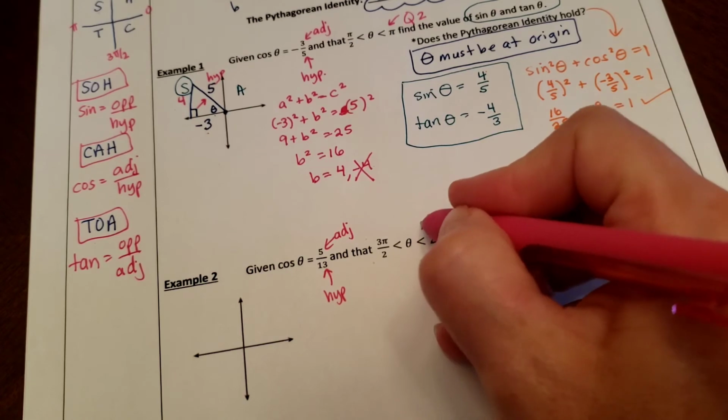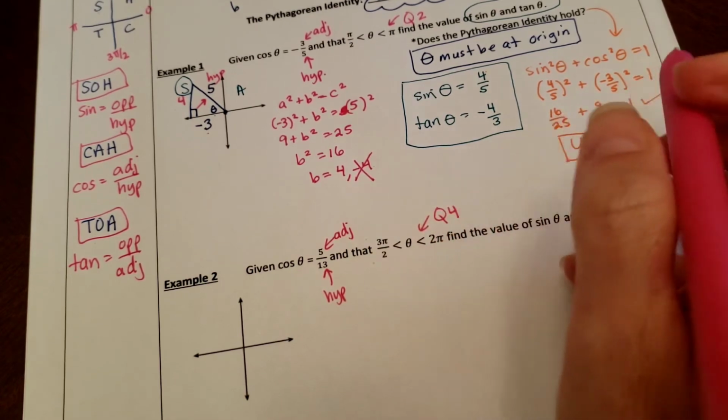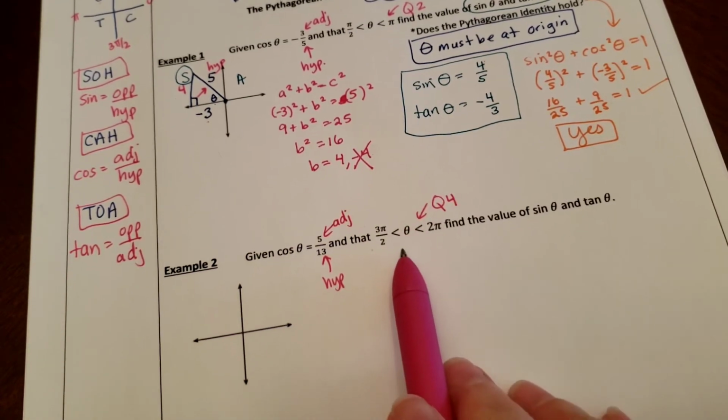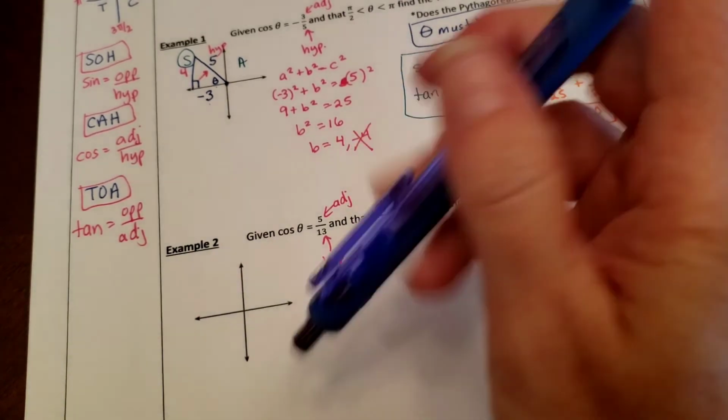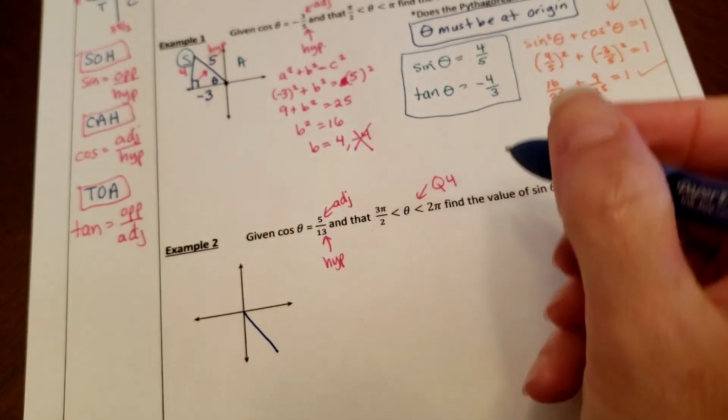This is going to be quadrant 4. And again, the reason this is telling you is twofold. It's telling you where to draw your angle, and it's telling you based on the signs, the positive and negative of the sine and cosines and tangents. So now if I draw my angle, and again, it doesn't need to be perfect, but it has to be in the right quadrant, so I'm going to put it there.